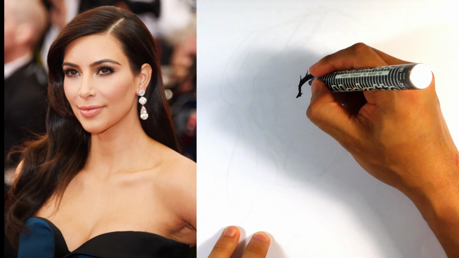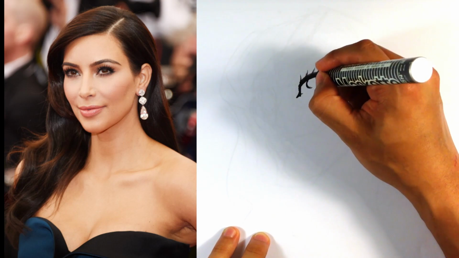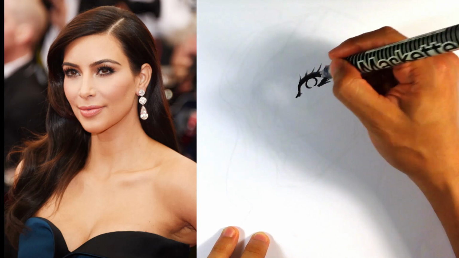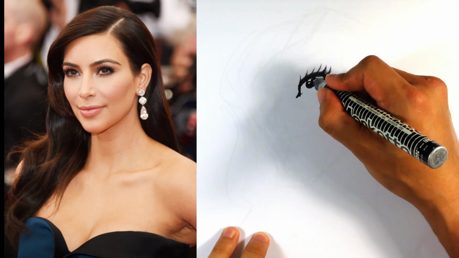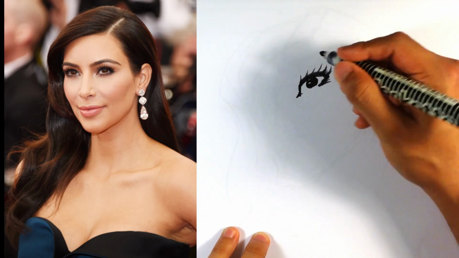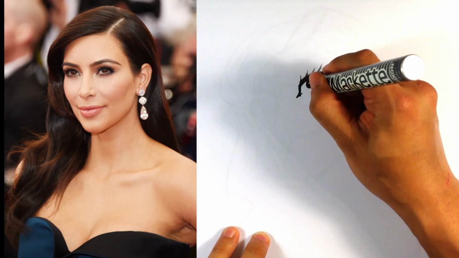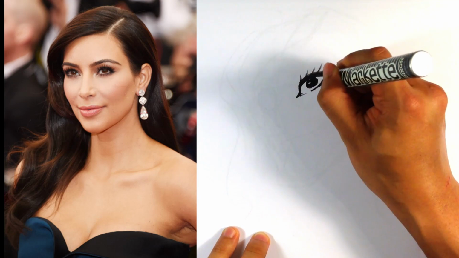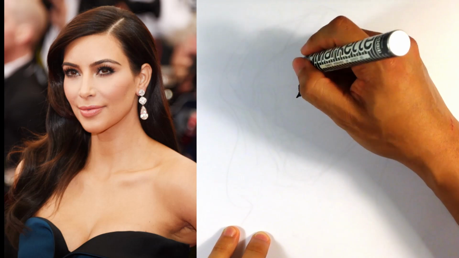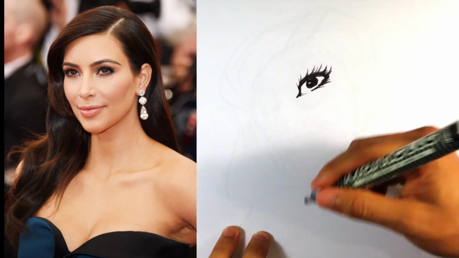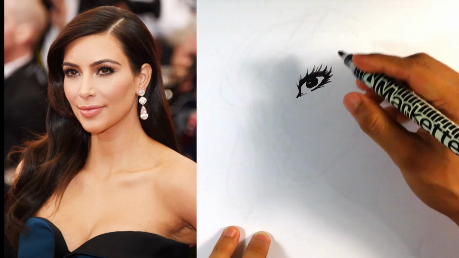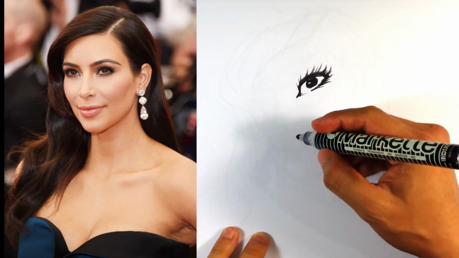I'm going to put a shine, then the rest of it's going to be filled in black. I'm not going to throw in every single eyelash because that's going to look like too much. It's good in a portrait, but not so good in a cartoon.